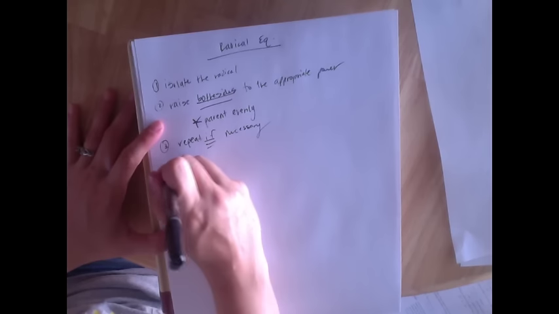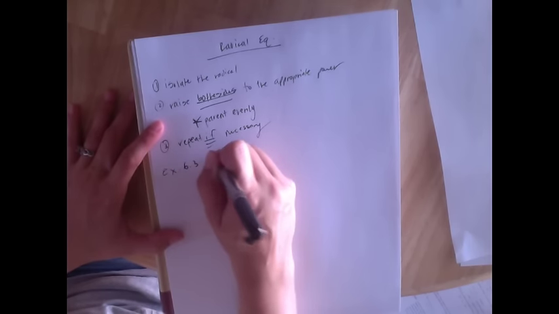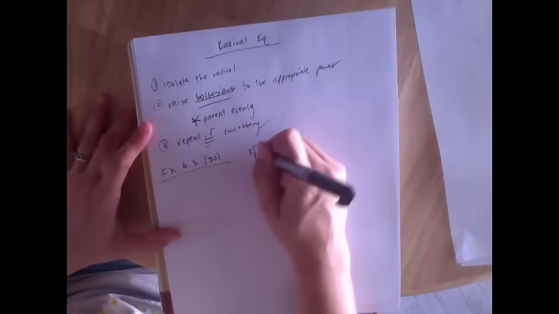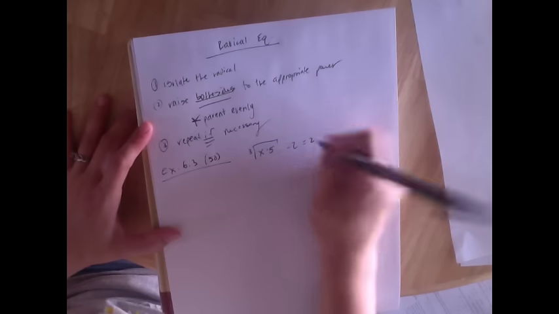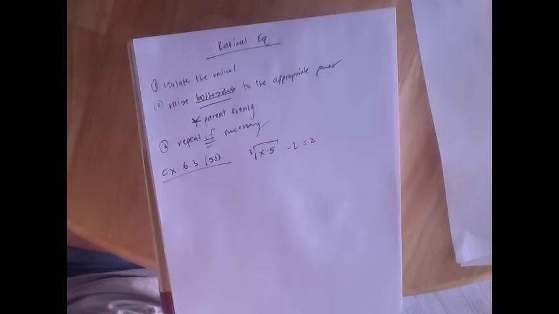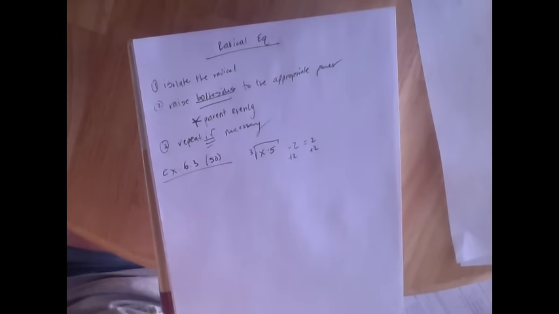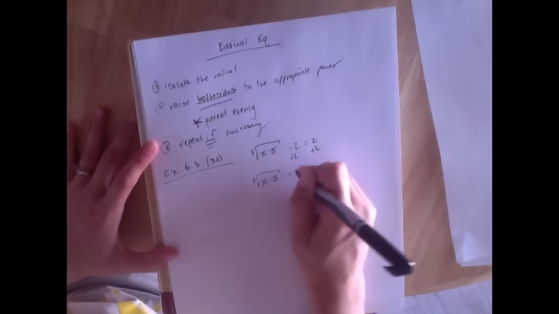Our first example is example 6.3 on page 50. And we were going to solve for x when we have the cube root of x minus 5 minus 2 equals 2. The first thing is I need to isolate the radical, which means the radical doesn't play well with others. So I need to move everything else over to the other side, get it alone, leaving me with the cube root of x minus 5 equals 4.